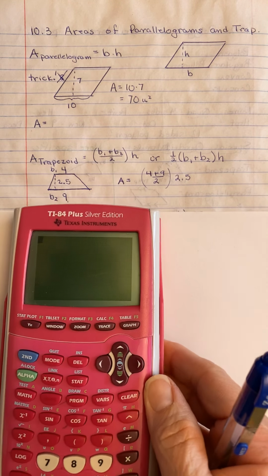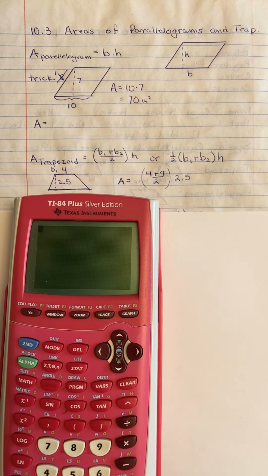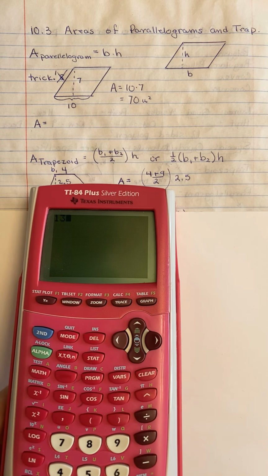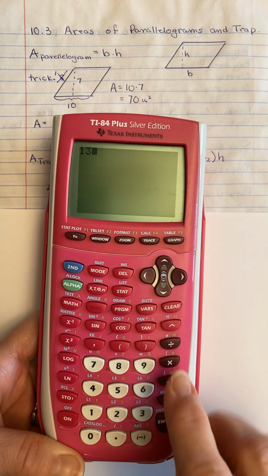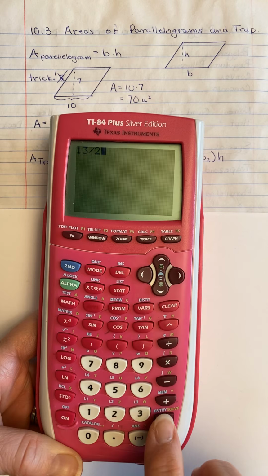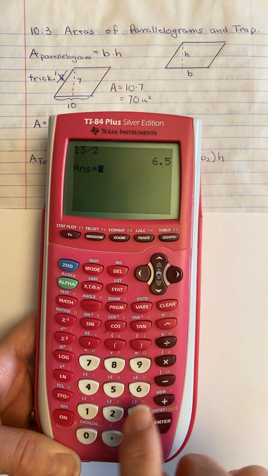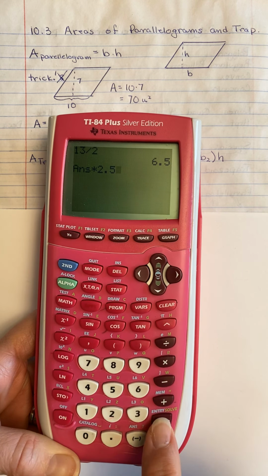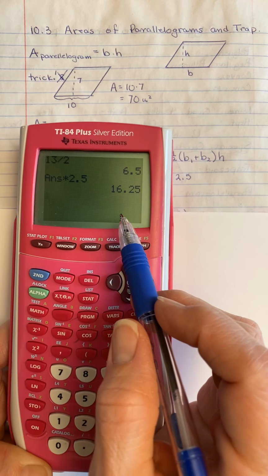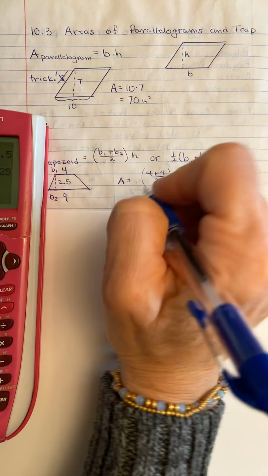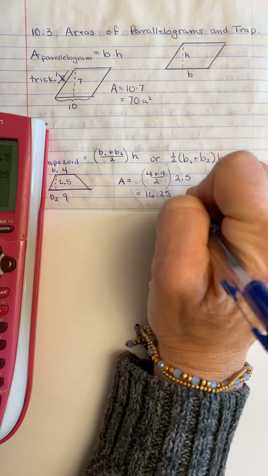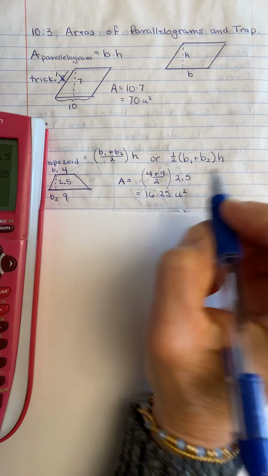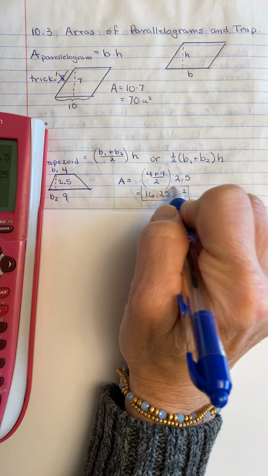Handy dandy. 4 plus 9 is 13. I don't know if you can see that. There we go, that's a little bit better. Divided by 2 times 2.5 the height, and we would get an area of 16.25. And remember, area is always square units.